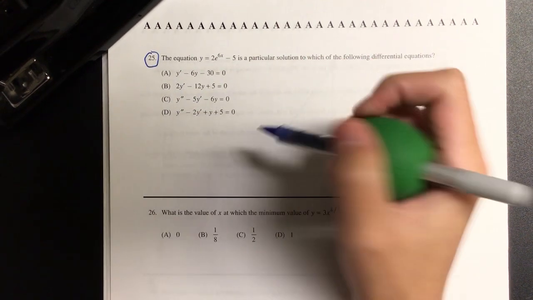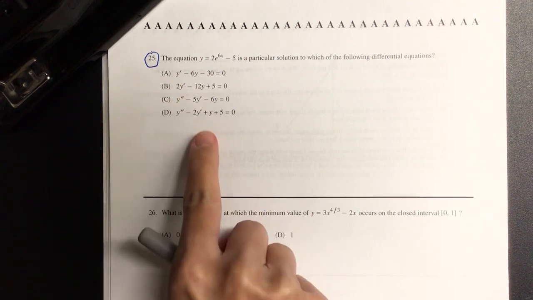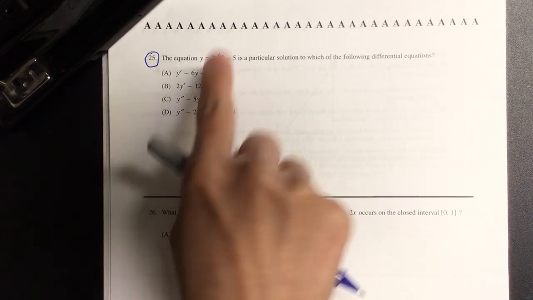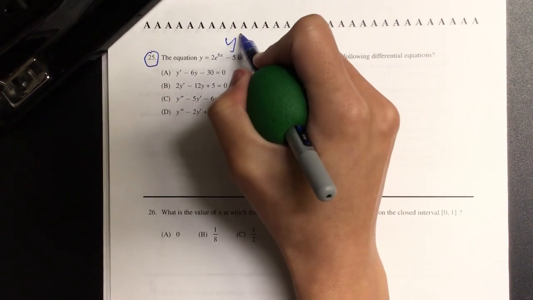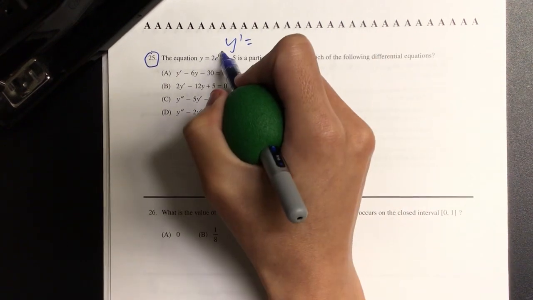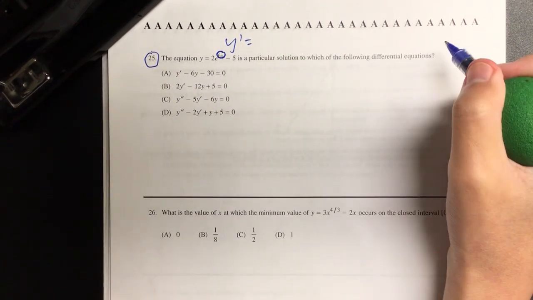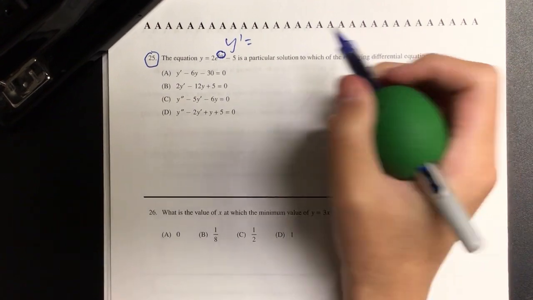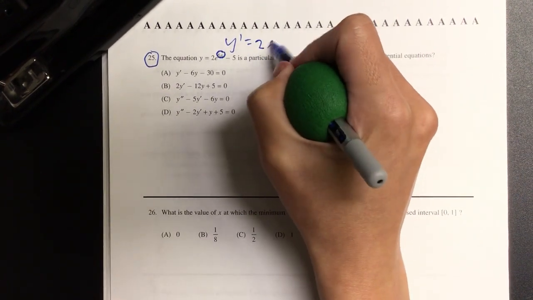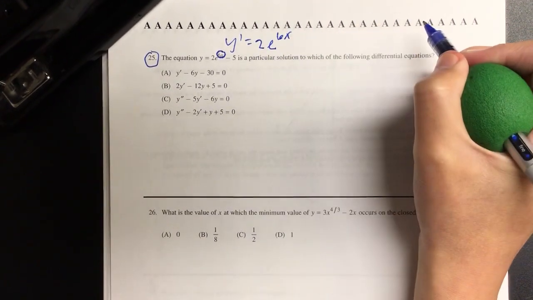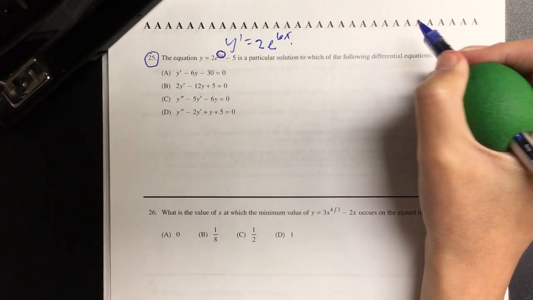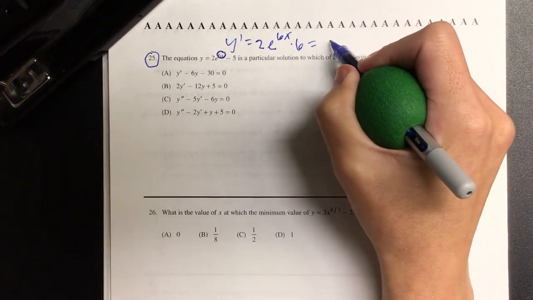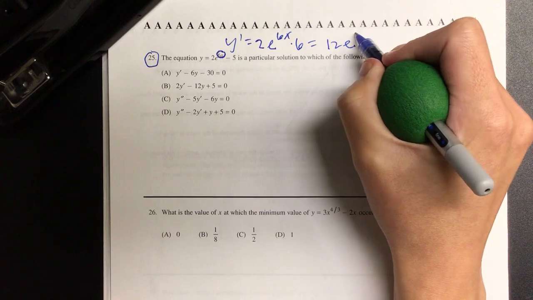So looking at this, every single one of these has y prime, right? So let's go ahead and find the y prime first. Y prime is equal to, I'm going to circle this power. So derivative of that is that in itself, copied exactly the same, times the derivative of the power. What is it? 6. So this is going to simplify to 12 e to the power of 6x.